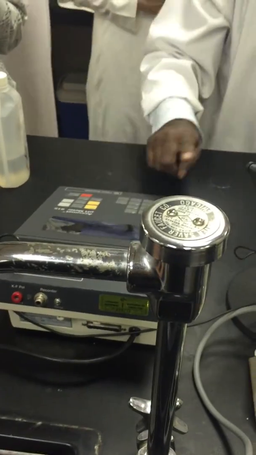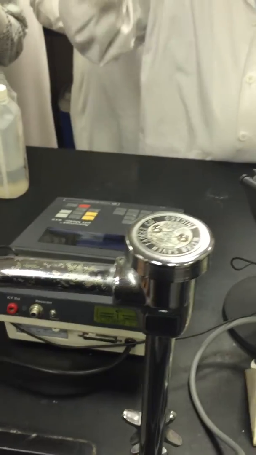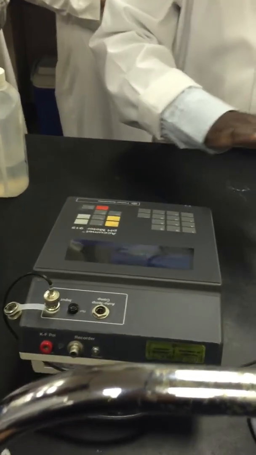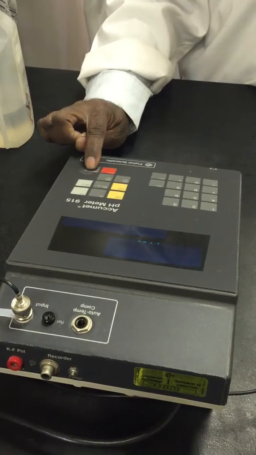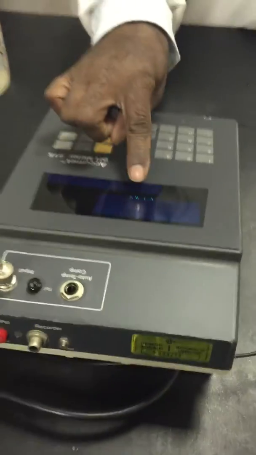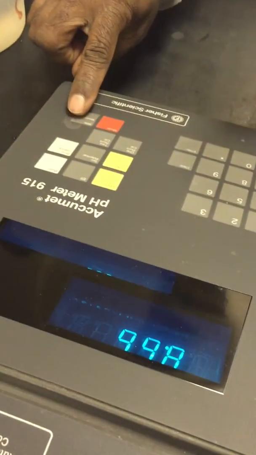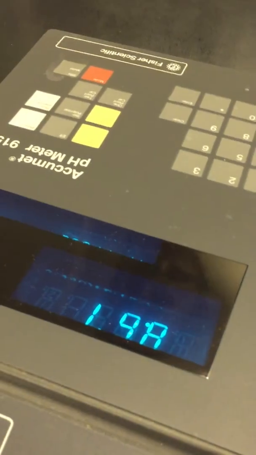Let it mix half a minute, 1 minute, then start. Why? If you start immediately, the reading will keep changing and you will be more confused about when to stop. So let it mix for half a minute, 1 minute, then you will use only this button, standby and measurement. Now it is standby, measurement, that's all. Then see the pH, how much? 8.67, right? Okay, can you see this is the pH?